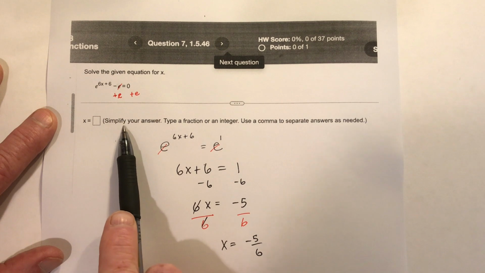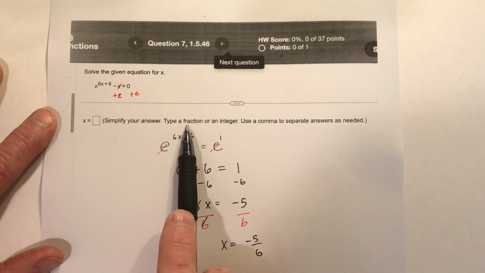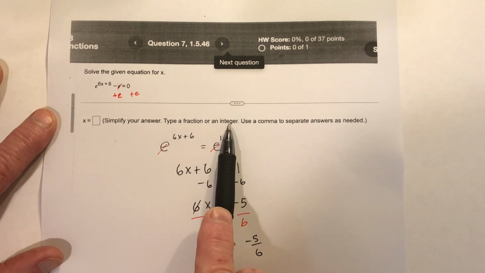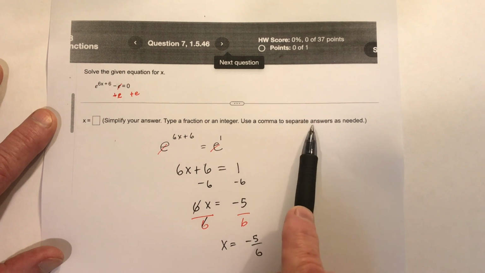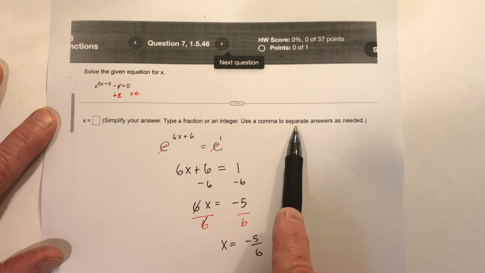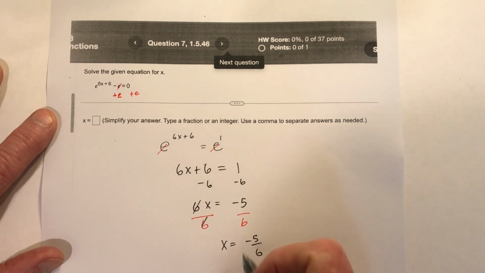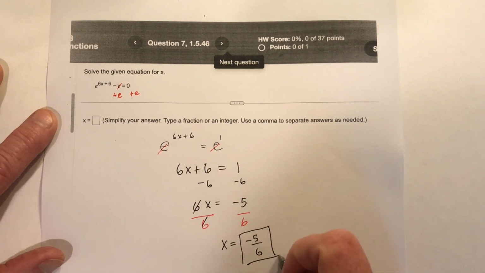And whenever they have this part, make sure you pay attention. Type a fraction or a whole number. Use a comma, and this is if you got multiple answers. Like if you got 2 answers, then put a comma in between. But it's saying just put the fraction, so you just type in the fraction, and that one's done.